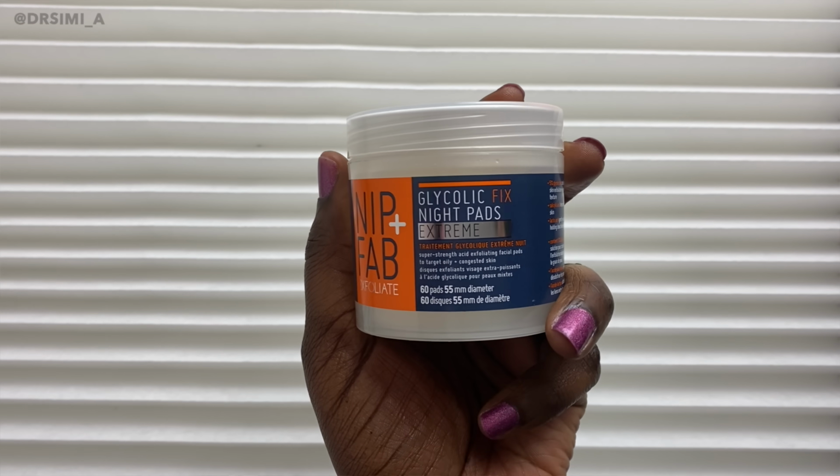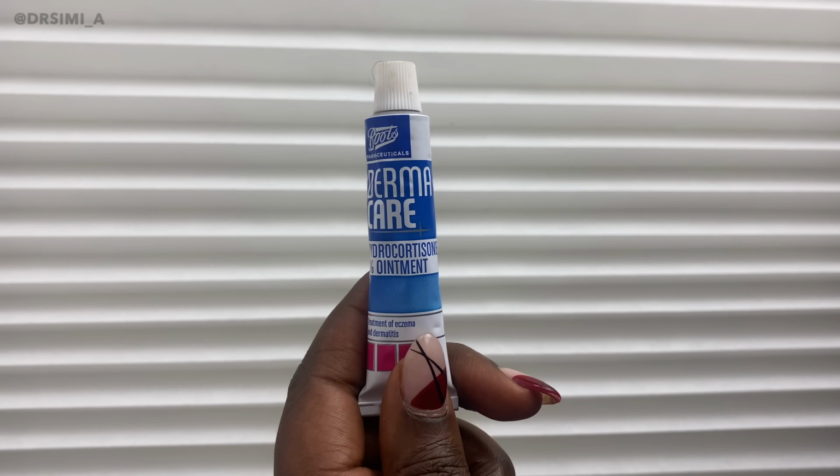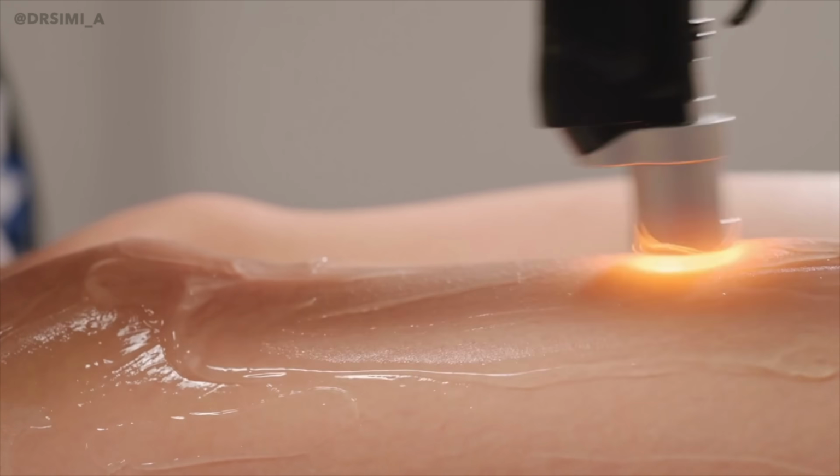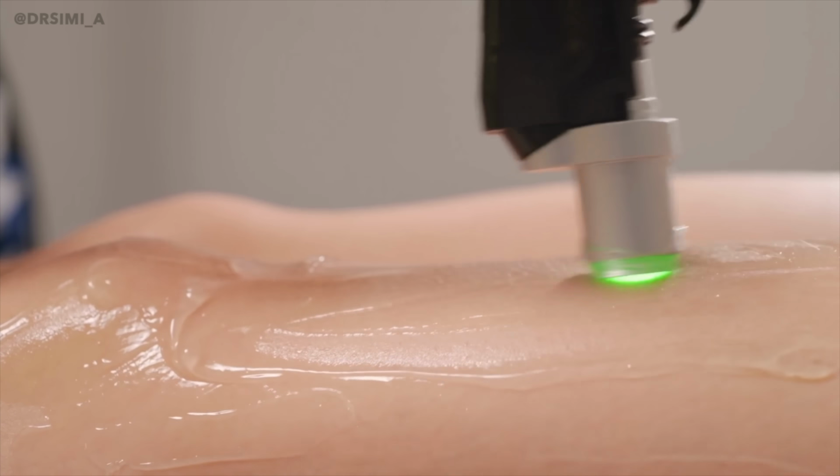A good product for this is the Nip and Fab Glycolic Cleansing Pad and 1% hydrocortisone cream or ointment, which you can get over the counter, and you can just use it to spot treat those areas of redness, and it helps to calm the irritation and the inflammation there. In the clinic, we often use laser hair removal because this prevents a lot of the hair growing back and can therefore reduce your chances of getting ingrown hair.